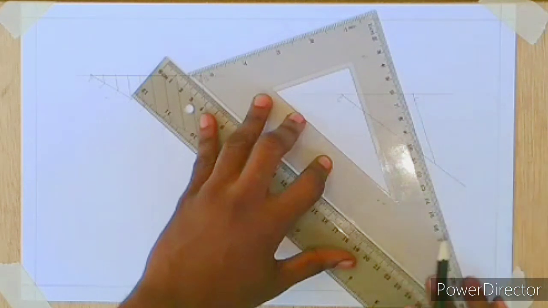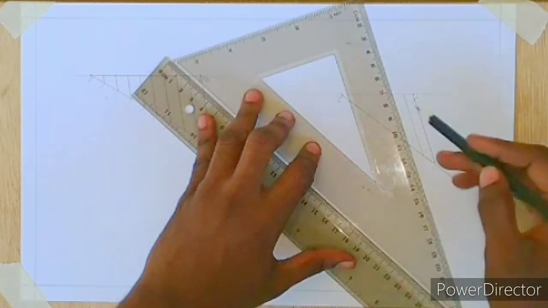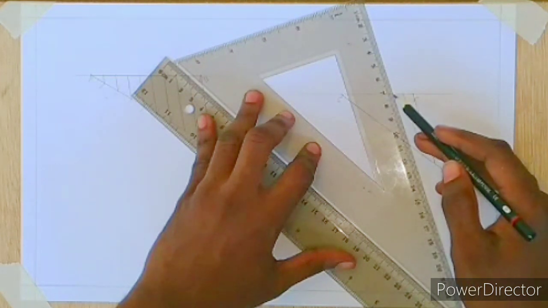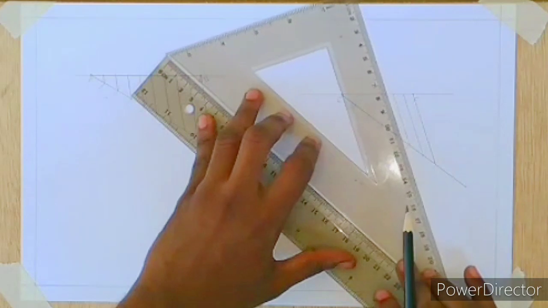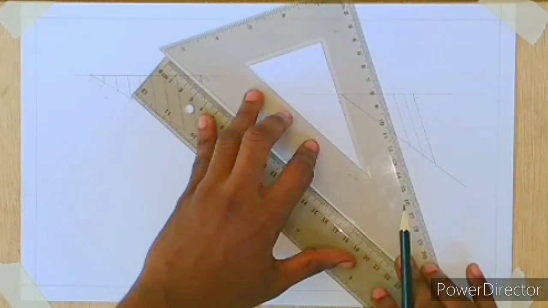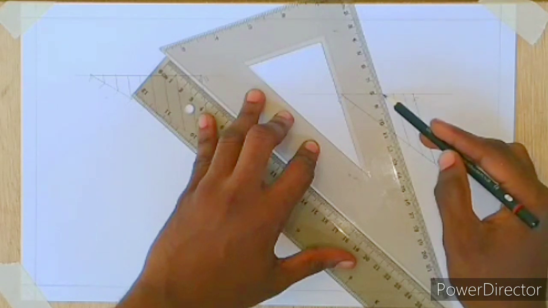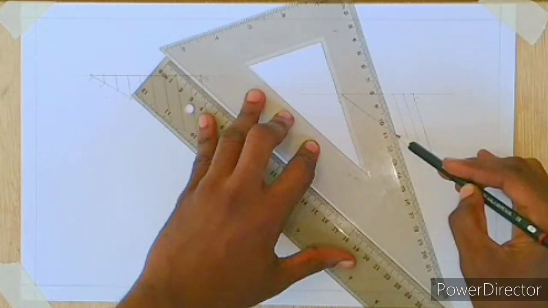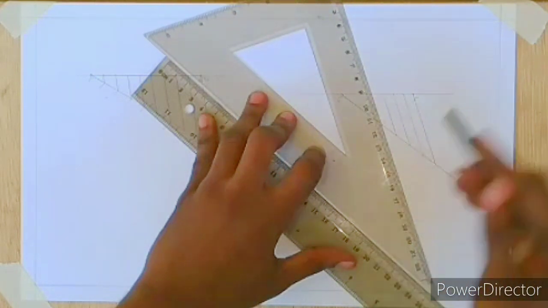So you draw a line. Draw a line again. Remember, slide up gently and slowly to prevent any harsh movements that change the position of the rule.